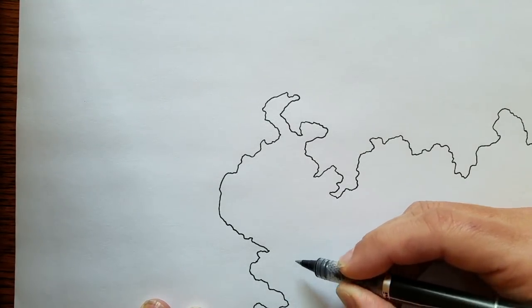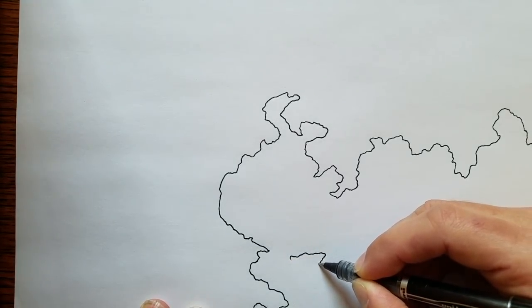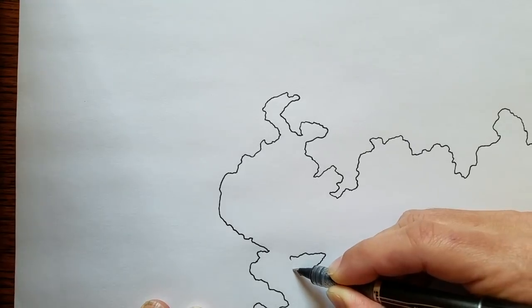Okay, so we've got this area here. Maybe it's the ocean, maybe it's a big bay. Islands are a great thing to put in. So I'm going to put in a couple islands here.